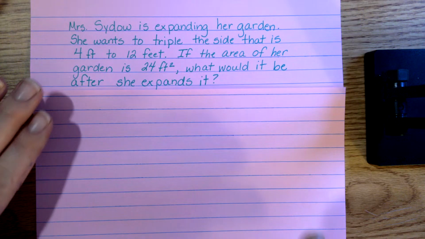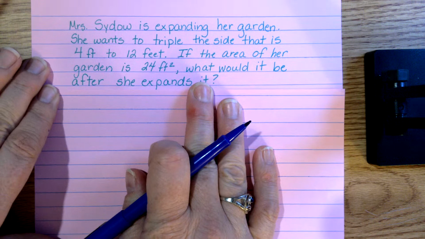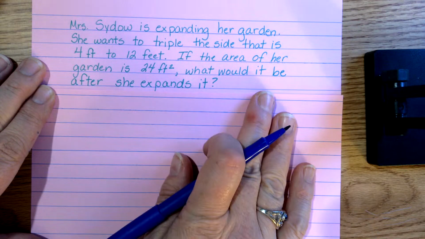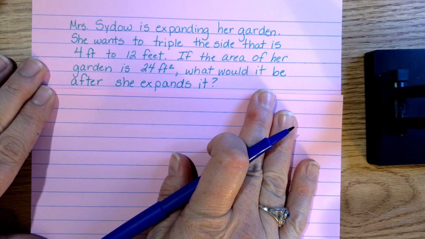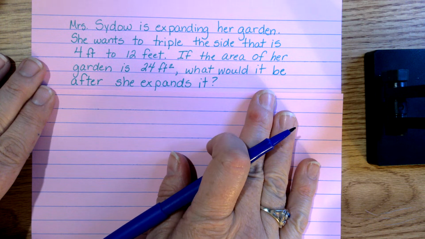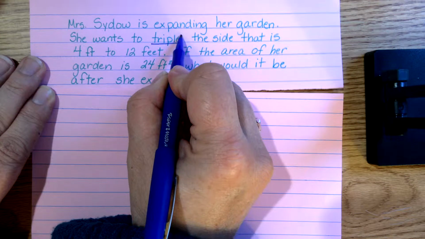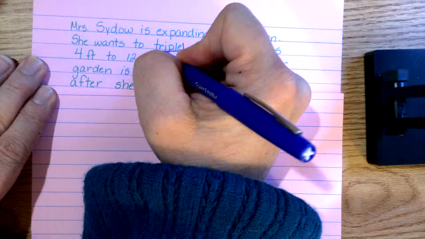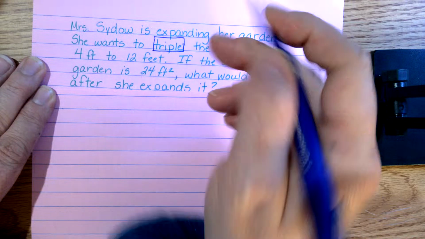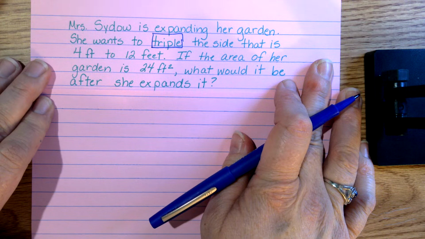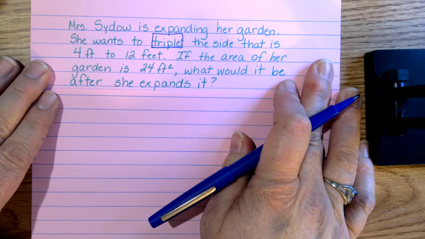All right, so we're going to look at this word problem because sometimes word problems can be a little bit extensive. Mrs. Cito is expanding her garden. She wants to triple the side that is 4 feet to 12 feet. If the area of her garden is 24 feet, what would it be after she expands it?